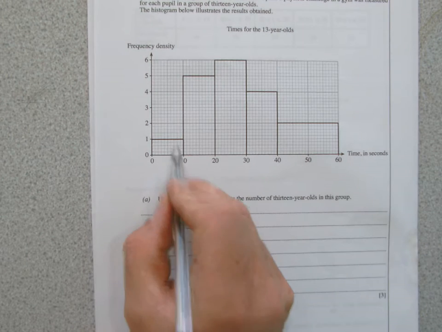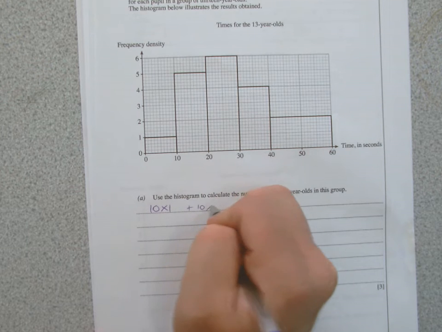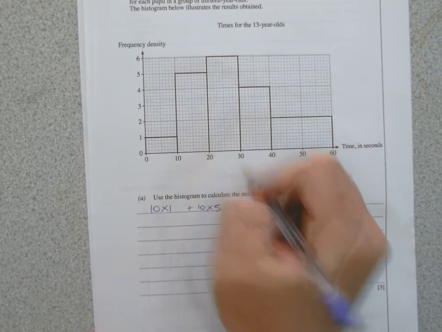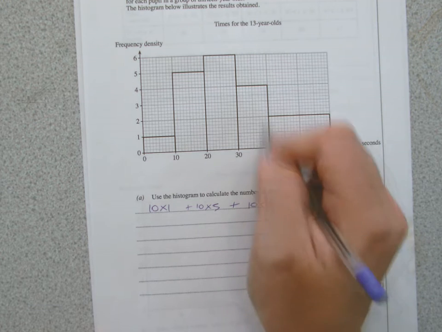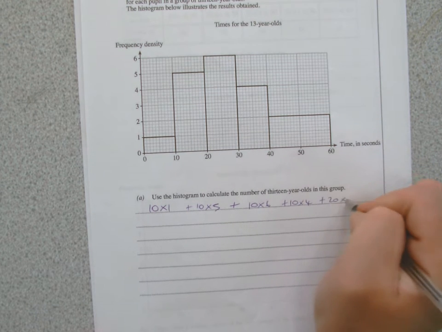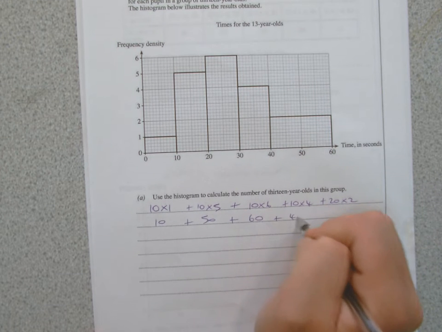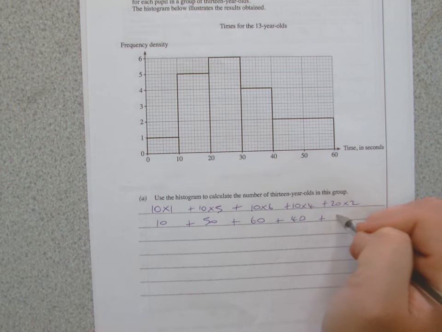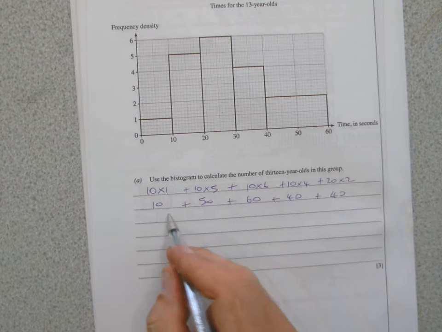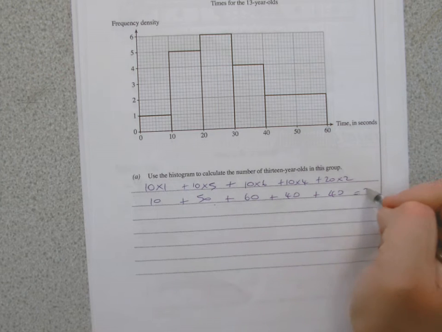So here we've got 10 times 1. Okay, so 1 bar at a time. 10 times 5. 10 times 6, 10 times 4, 20 times 2. Work these out. 10 plus 50 plus 60 plus 40 plus 40. Okay, so add them up. That's 60, 120, 160, 200. Okay, so there were 200 13-year-olds there.